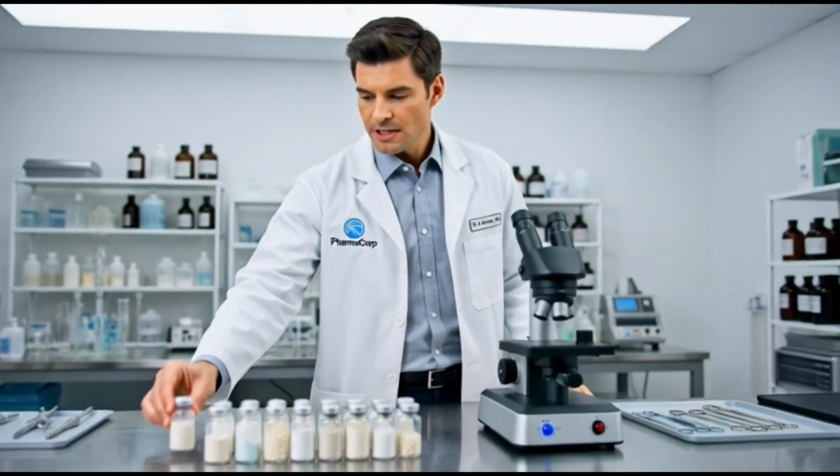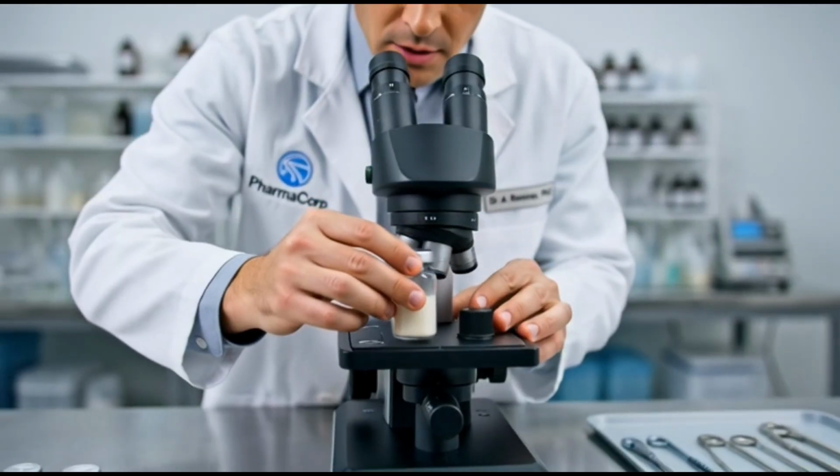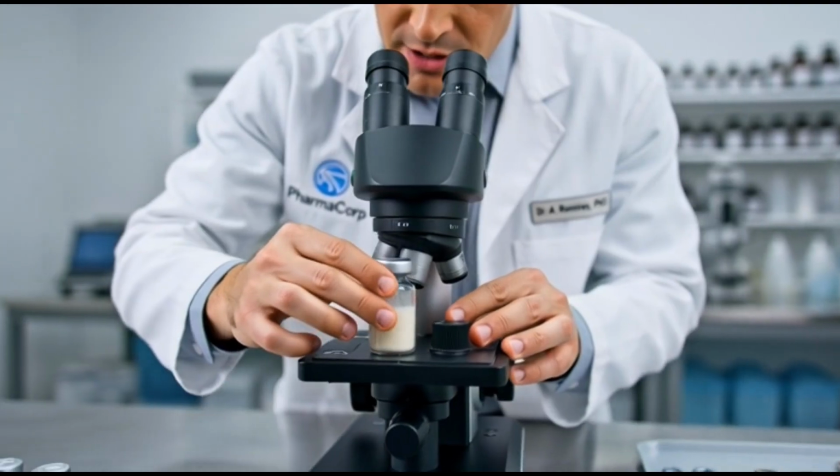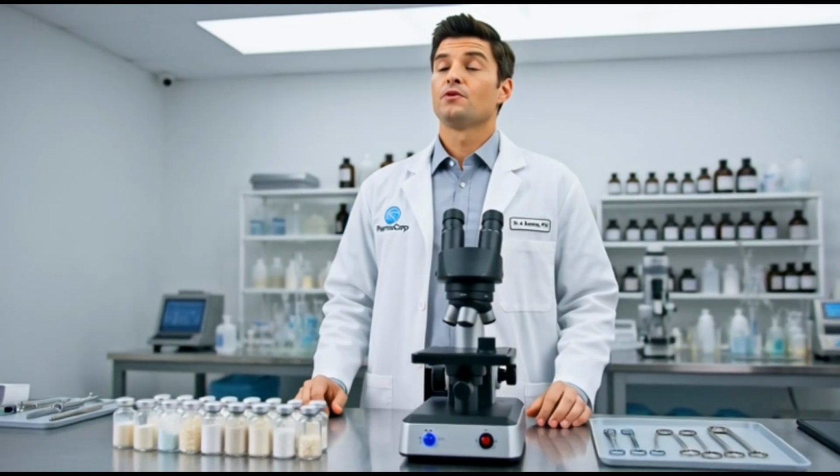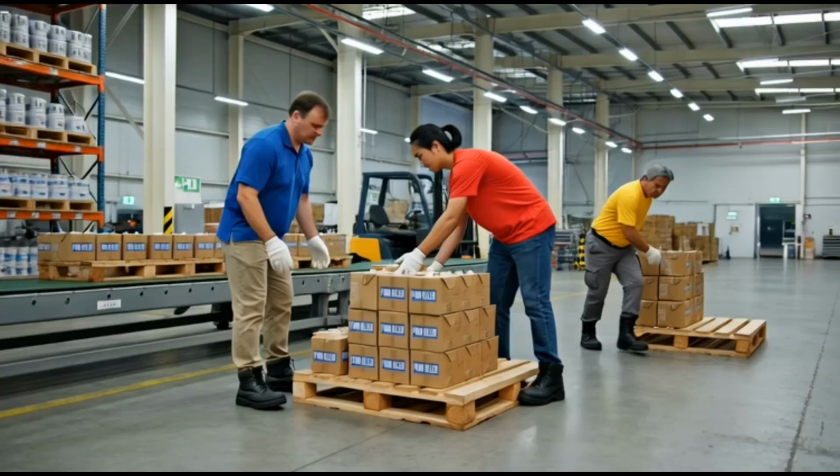Let's take a closer look at this painkiller sample. The crystalline structure is clearly visible now. This confirms the batch meets our specifications.